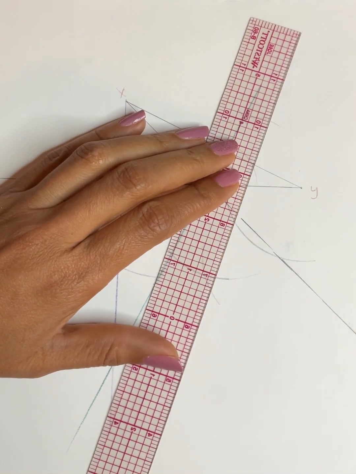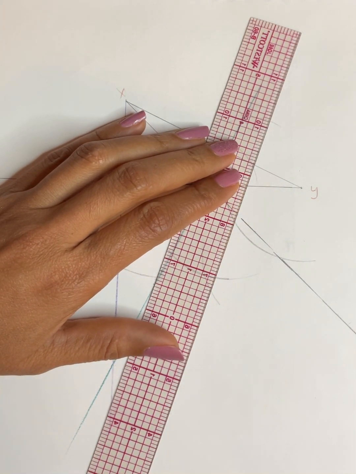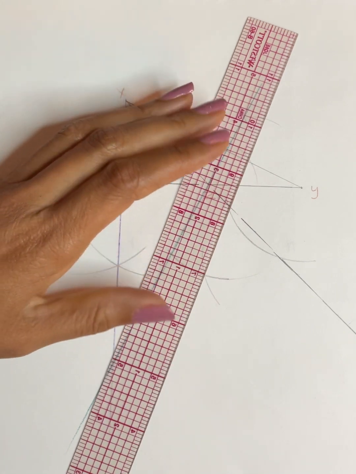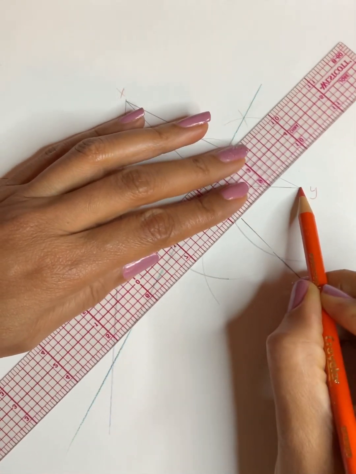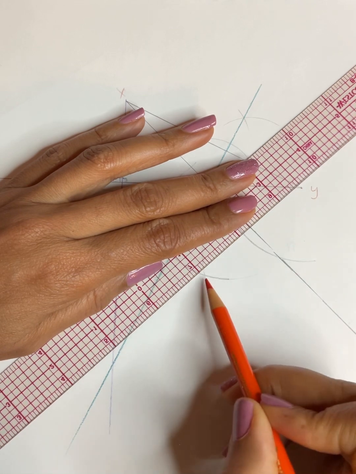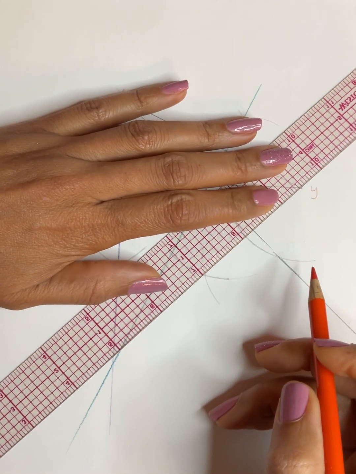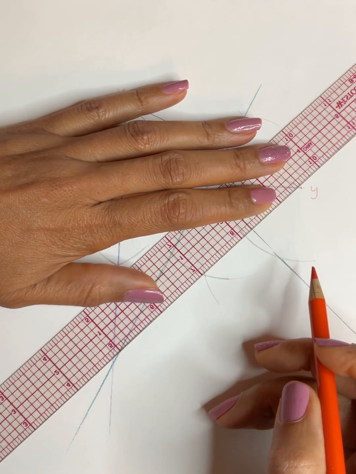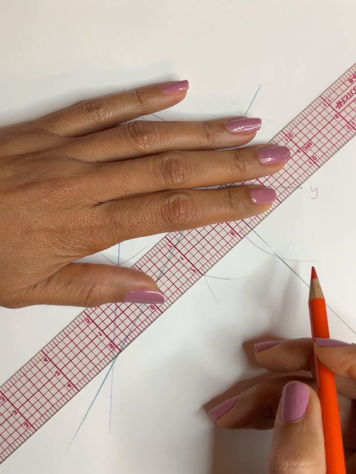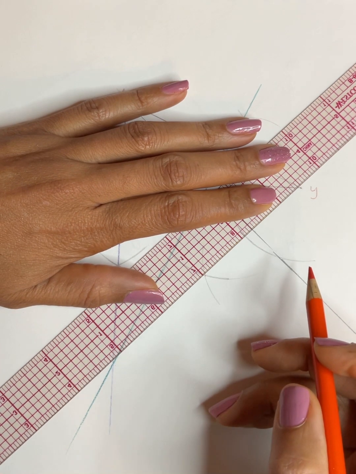Now what I'm going to do is draw a line from vertex Y through the intersection of both arcs, right? So from vertex Y through the intersection of both arcs, I'm going to draw my line there.